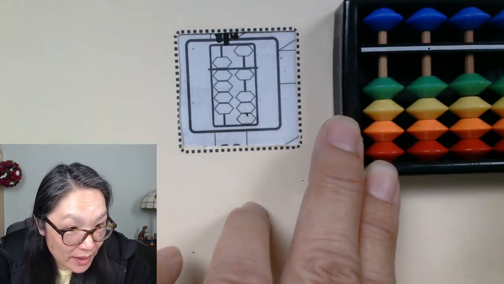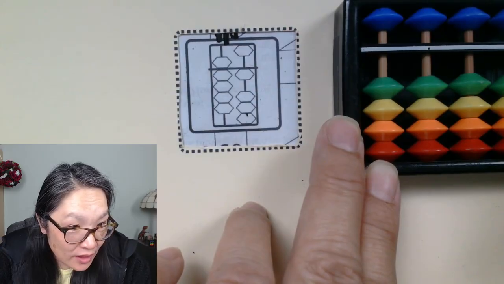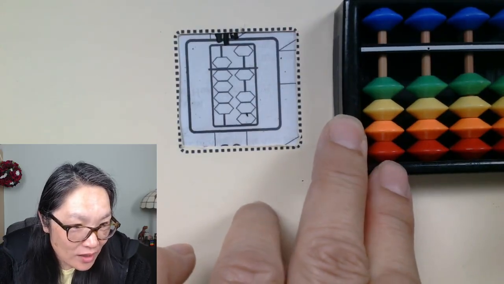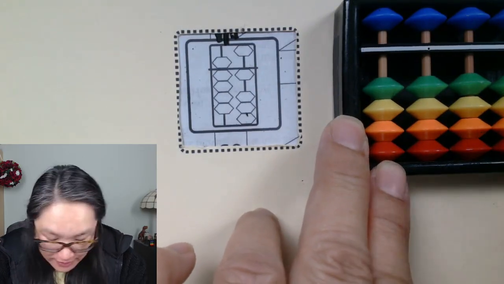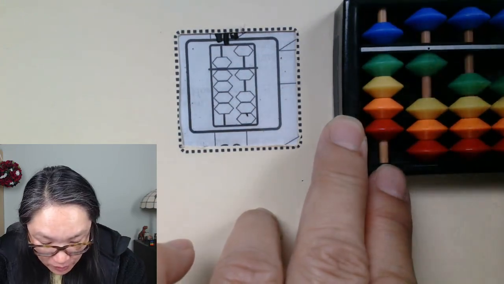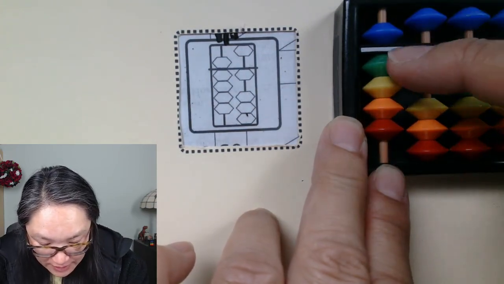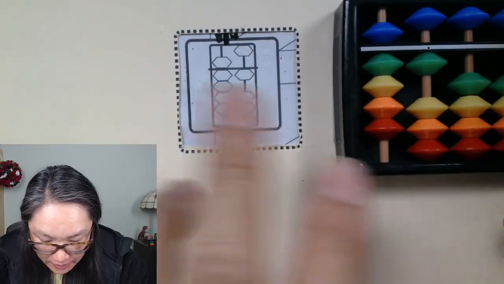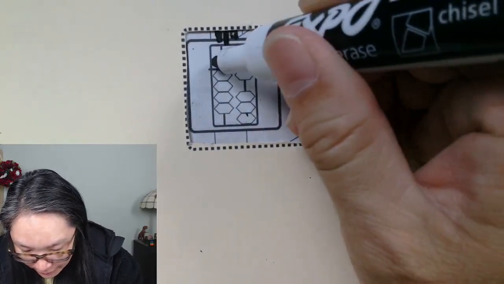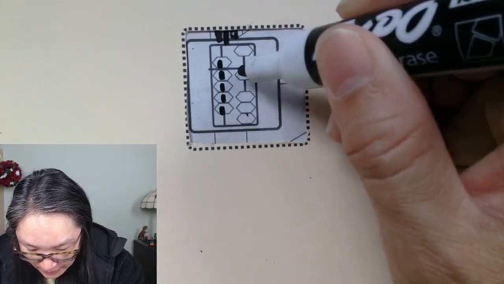Welcome, Atticus. Love 91. Yes, that's exactly right. It is 91. How do I know? Because we have 5, 6, 7, 8, 9, and then there's 1. So you're absolutely right. 5, 6, 7, 8, 9, and then 1.